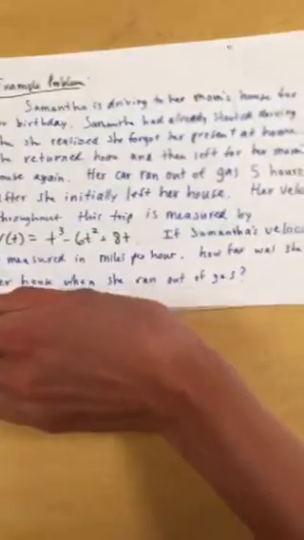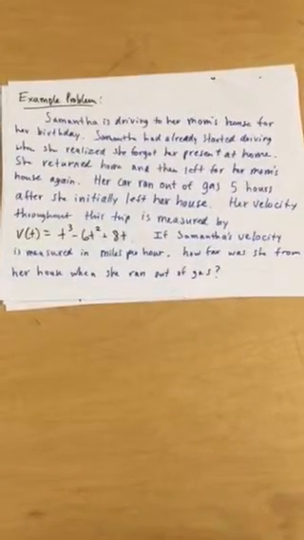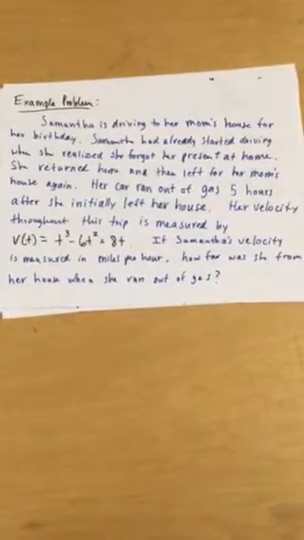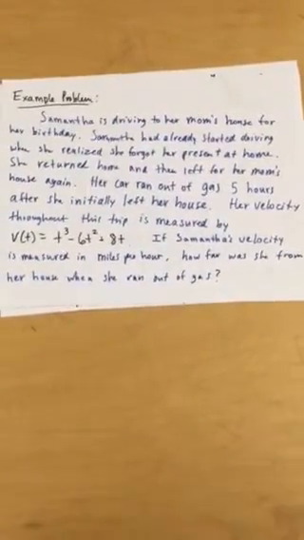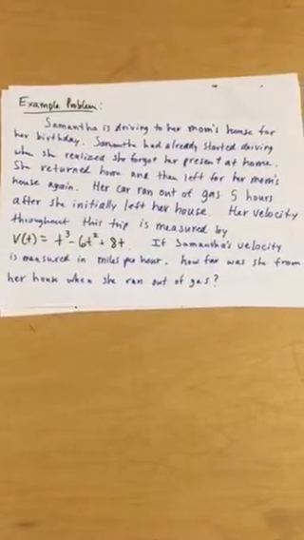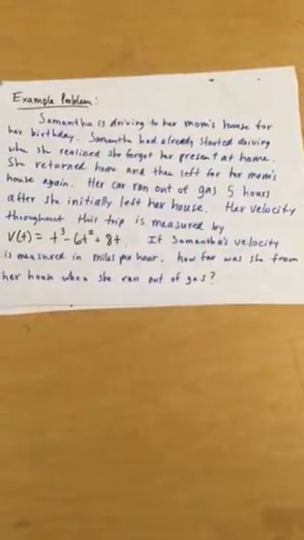So our next example problem is Samantha is driving to her mom's house for her birthday. Samantha had already started driving when she realized she forgot her present at home. She returned home and then left for her mom's house again. Her car ran out of gas 5 hours after she initially left her house. Her velocity throughout her trip is measured by v of t equals t cubed minus 6t squared plus 8t. If Samantha's velocity is measured in miles per hour, how far was she from her house when she ran out of gas?